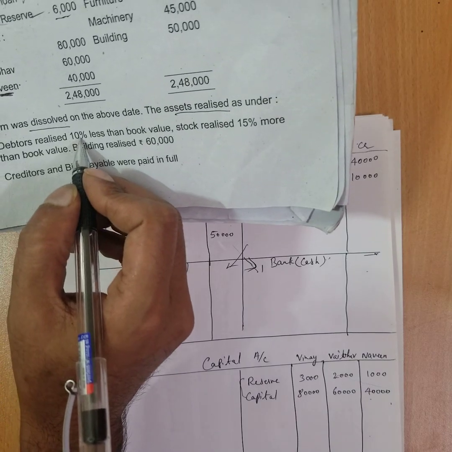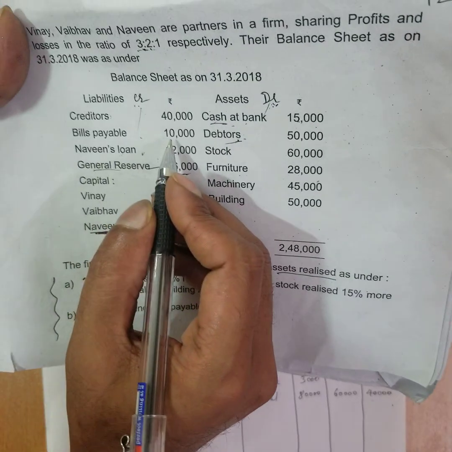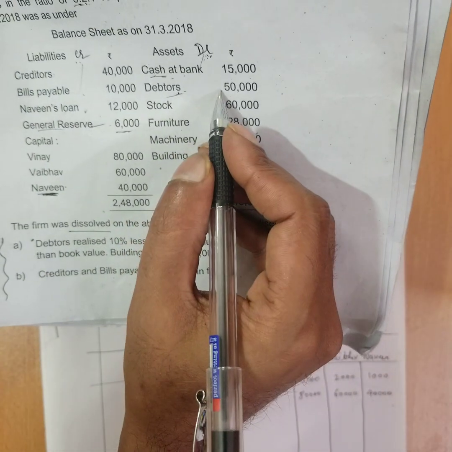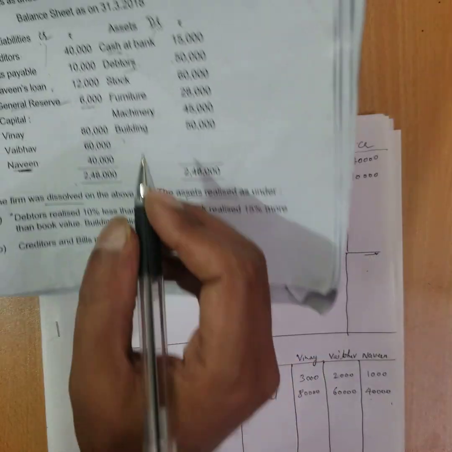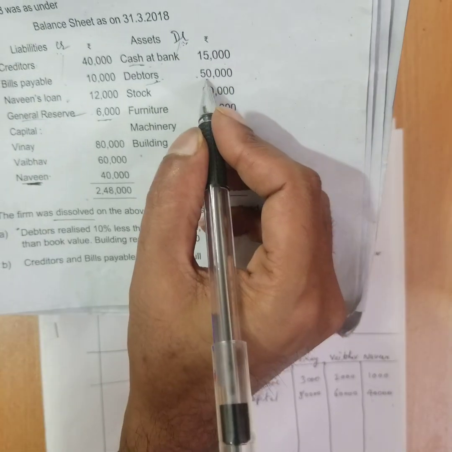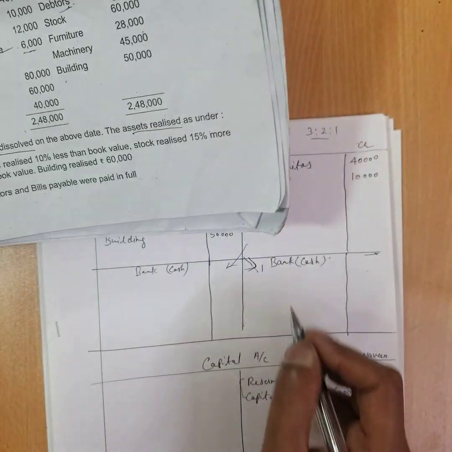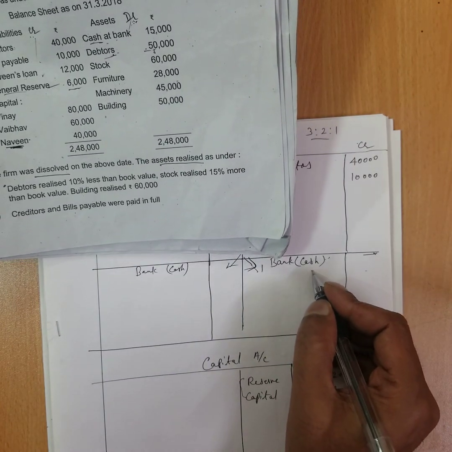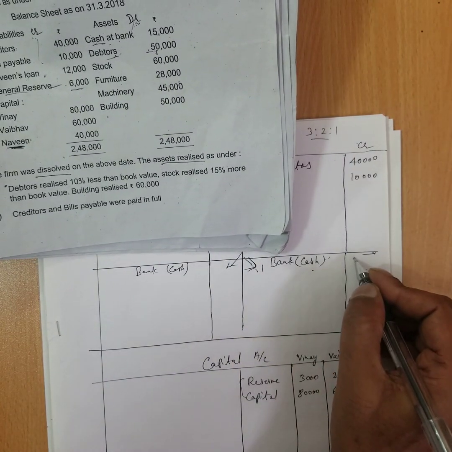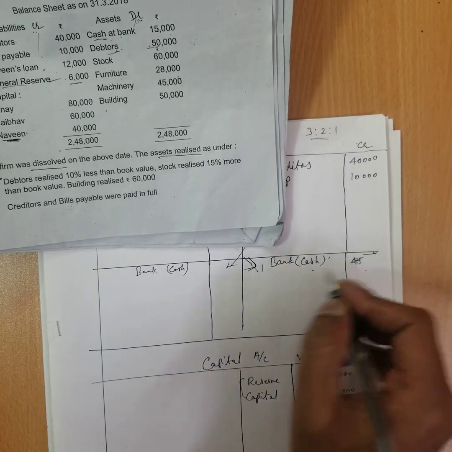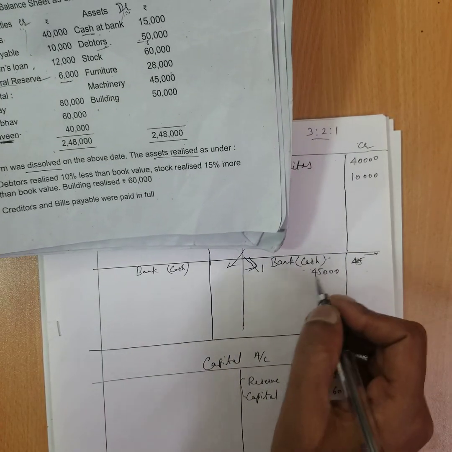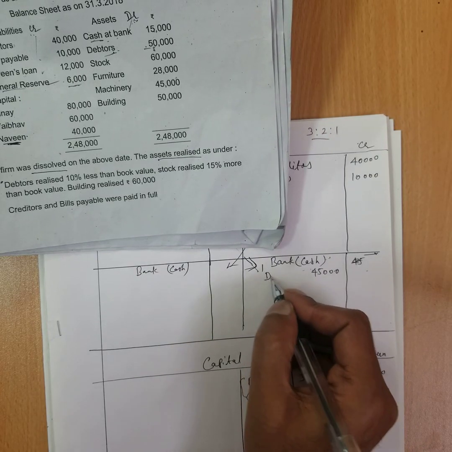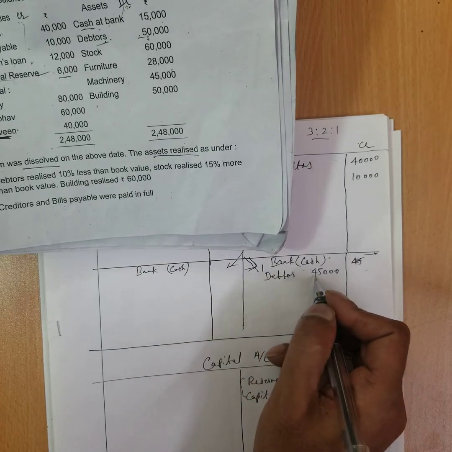Debtors realize 10% less than the book value. Book value of debtors is 50,000. Now 10% less on this will be how much? 10% of 50,000 is 5,000. 5,000 less, that will be 45,000. We'll get it. We'll write under the column all this 45,000. Now the value of debtors is 45,000, 5,000 less.